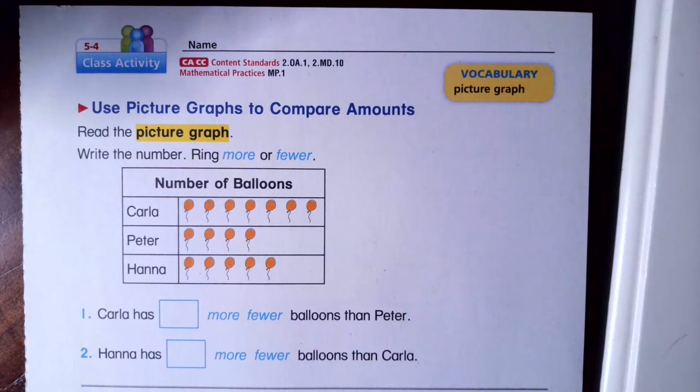Hi friends, this is the math lesson for second grade. This is Unit 5, Lesson 4. On Friday, we learned how to make picture graphs.